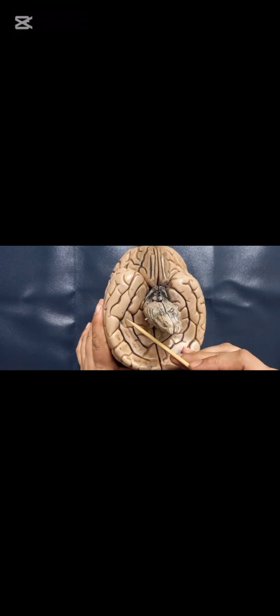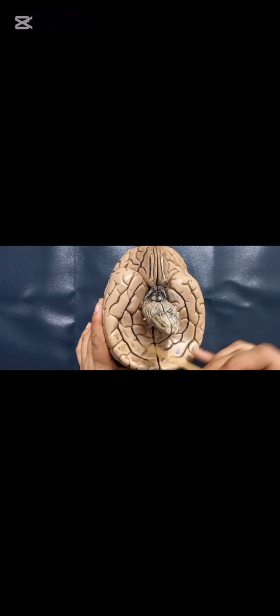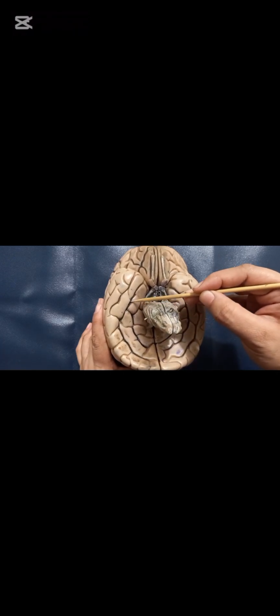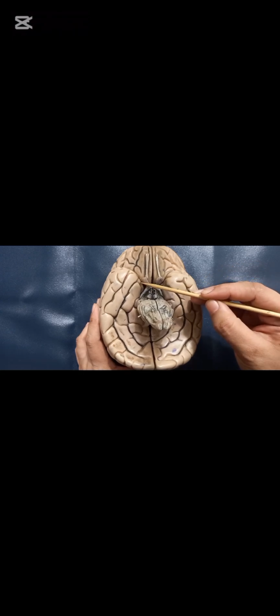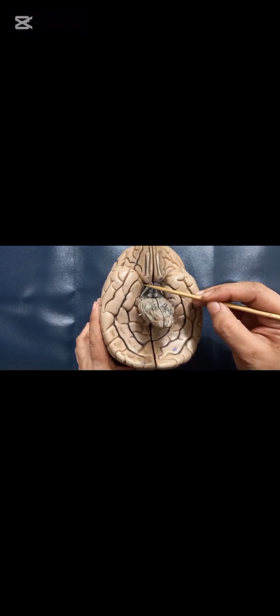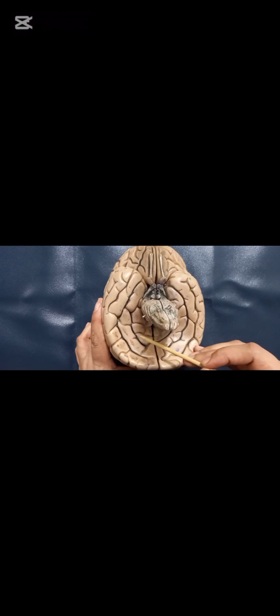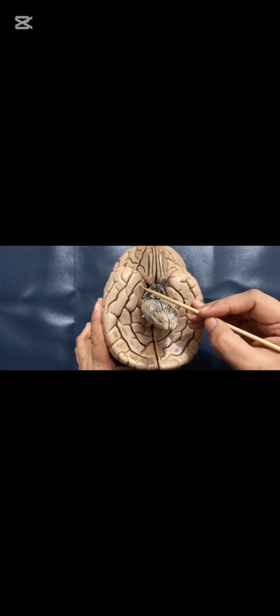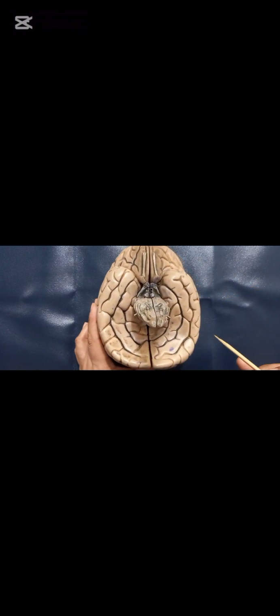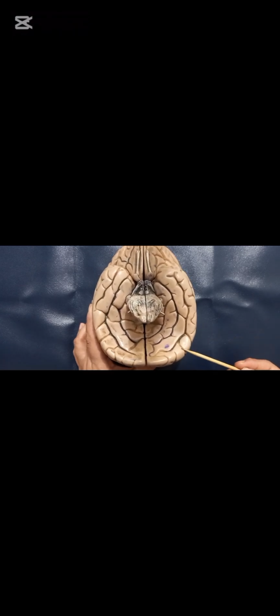Now here you can see first of all this one is the collateral sulcus. Now the anterior part of the collateral sulcus is the rhinal sulcus, and then anteriorly this hook shaped structure is the uncus. Then medial to the collateral sulcus, this posterior part is the lingual gyrus. Then this part is the parahippocampal gyrus, and more anteriorly there is the uncus. Then lateral to the collateral sulcus, this one is the occipitotemporal sulcus, and due to this there are two gyri. This one is the medial occipitotemporal gyrus, and this one is the lateral occipitotemporal gyrus.